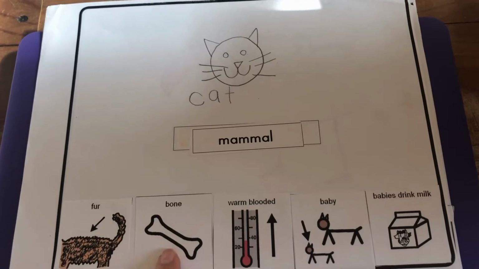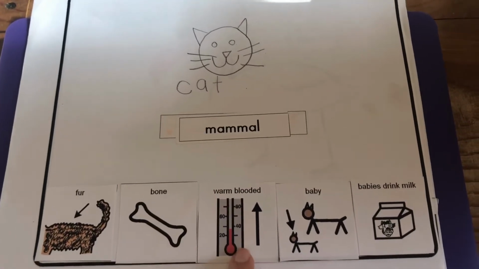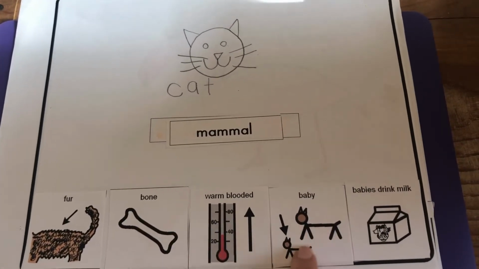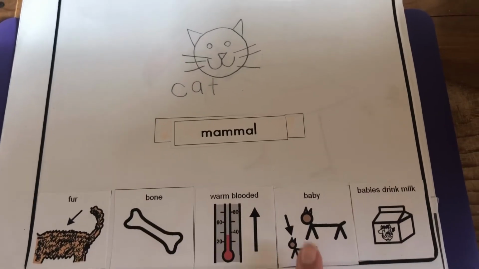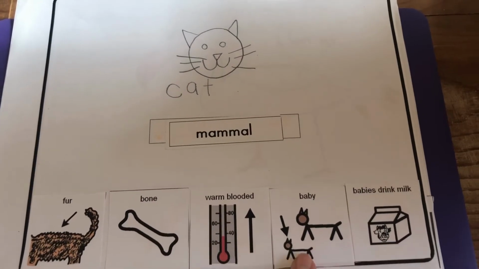Mammals also have bones. They are warm-blooded. They also have babies. So here's the mama and the baby. And the babies drink milk from their moms.